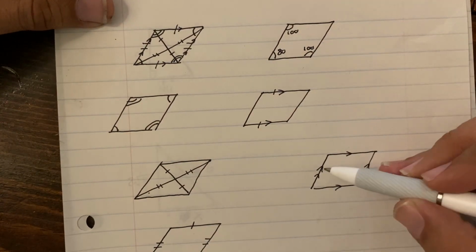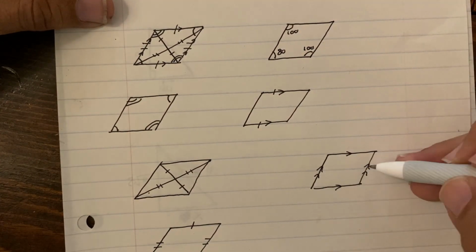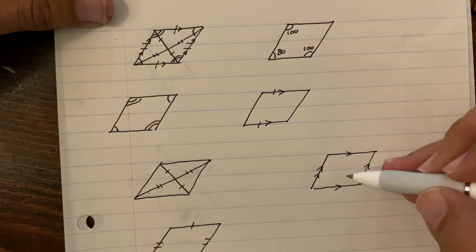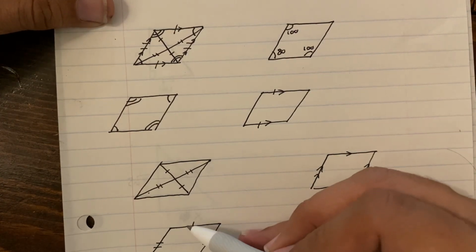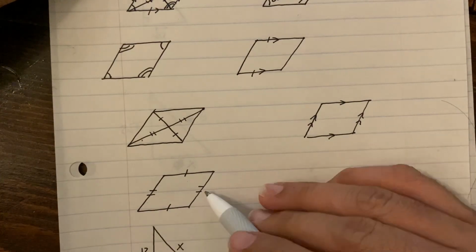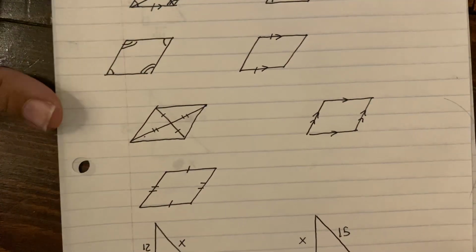This one, if the top is parallel to the bottom or the left is parallel to the right, they would have to be both to be a parallelogram. The top is congruent to the bottom and the left is congruent to the right. That is also a parallelogram.